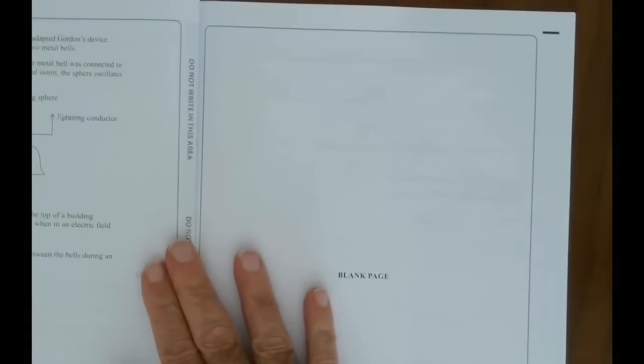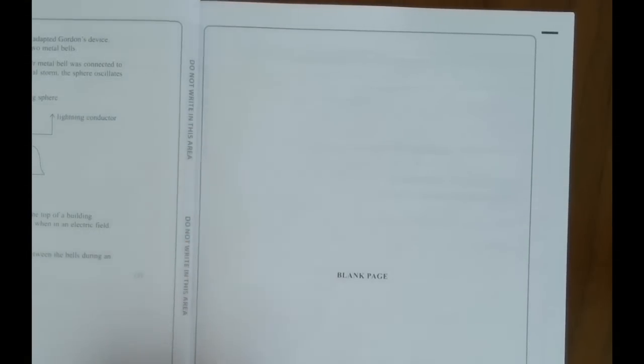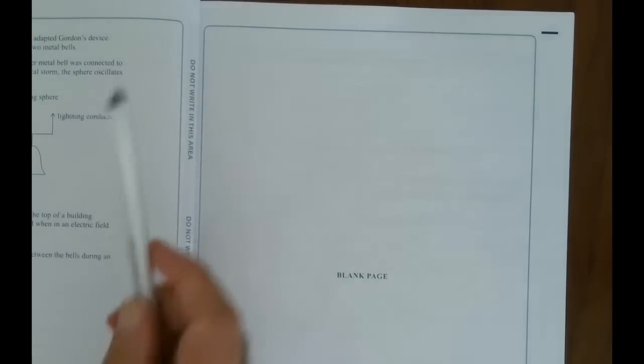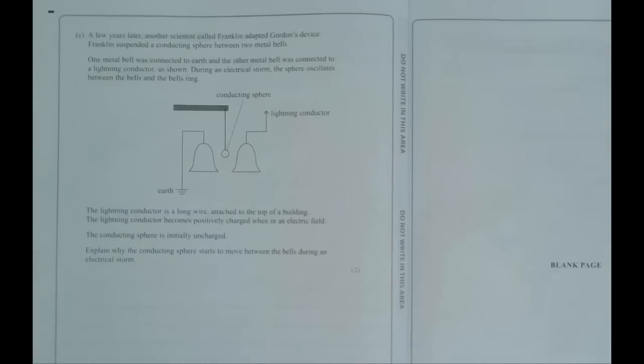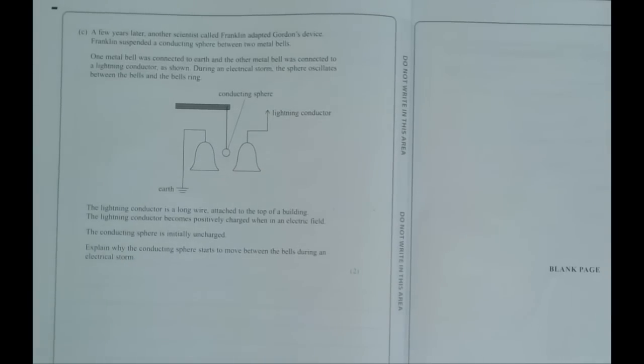Now, part C, we're just going to make sure we finish this question. It's a long question. It's a 10-mark question, but there's a lot of reading involved. So going to the next question. Part C. A few years later, another scientist called Franklin adopted Gordon's device. Franklin suspended a conducting sphere, same as before, between 2 metal balls. One metal ball was connected to Earth.